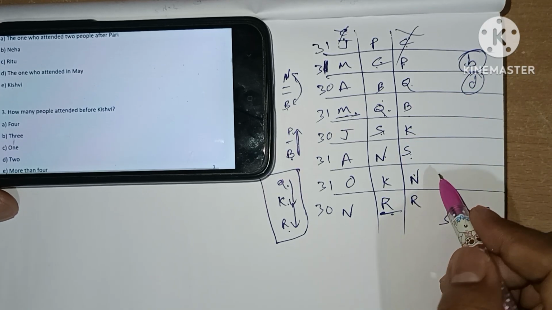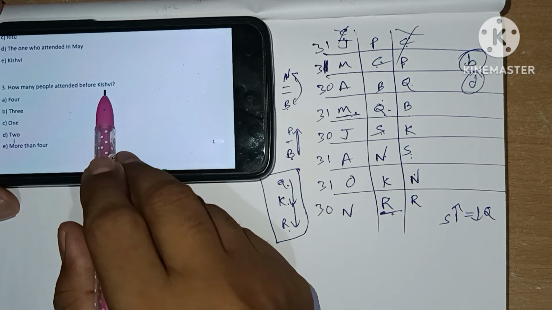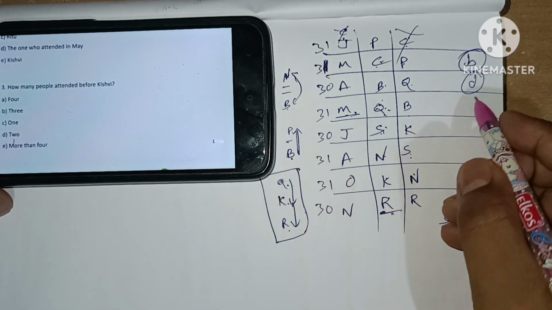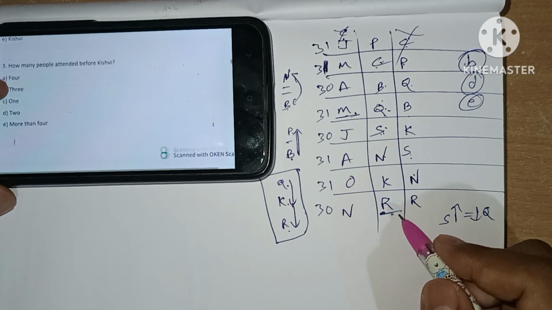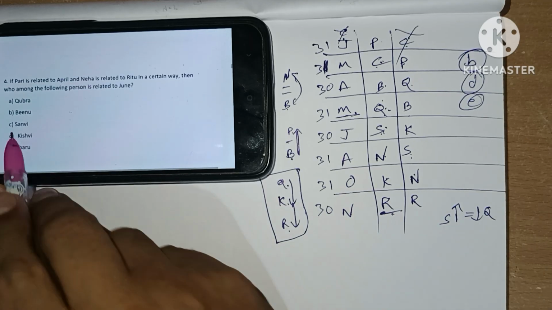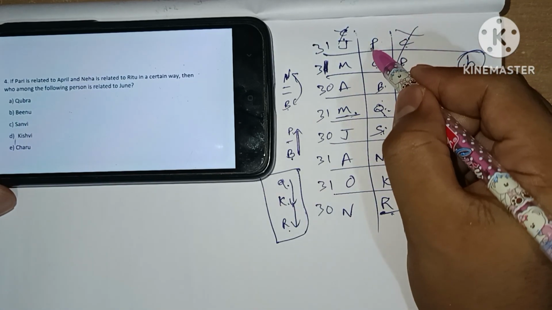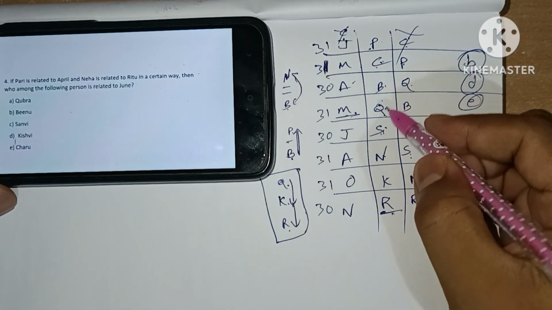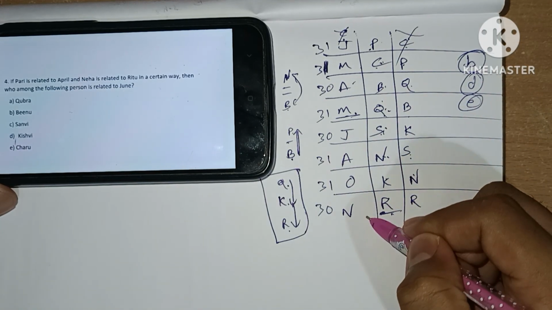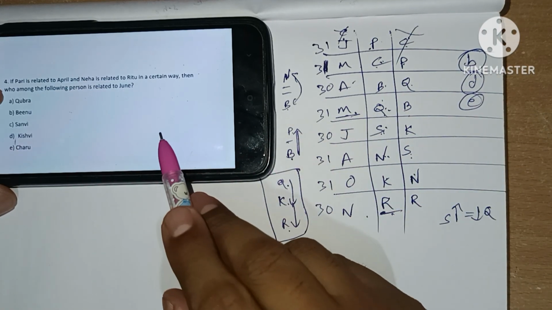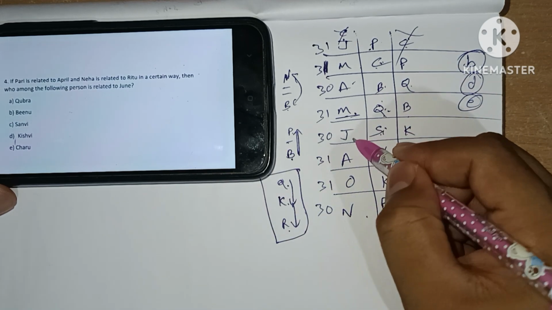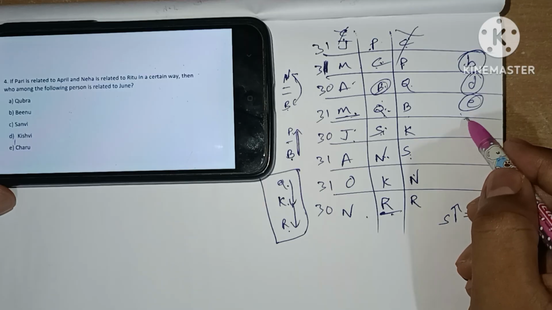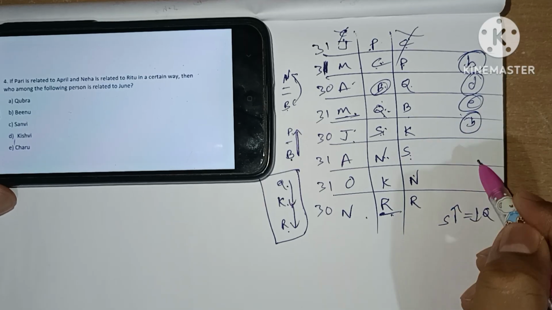Next, third question, how many people attended before K? 1, 2, 3, 4, 5, 6, so the answer will be option E, more than 4. Next, fourth question, if Pari is related to April, Pari leaving 1 and comes to April, Niha is related to Ritu, then who among the following persons is related to June? June will be related to B, so the answer will be Binu, option B.